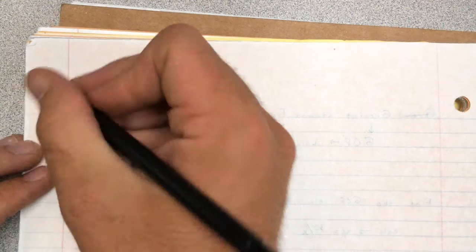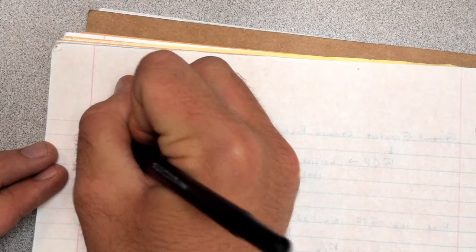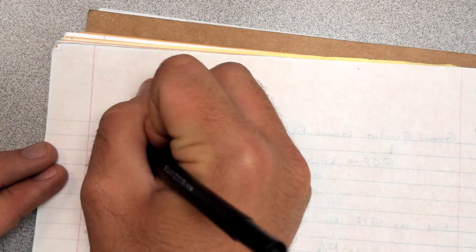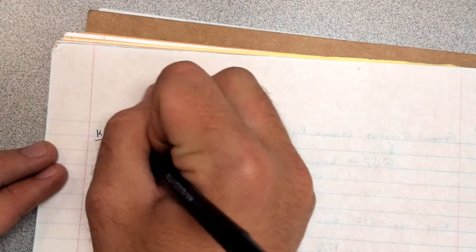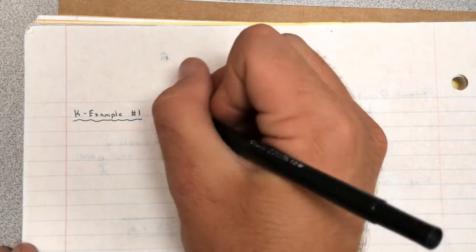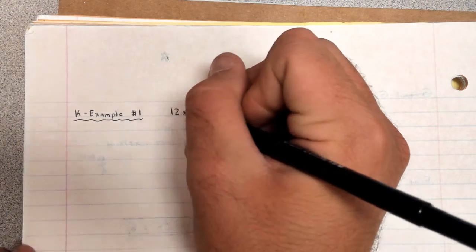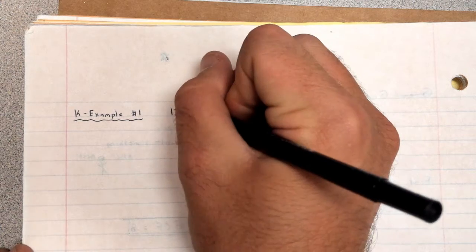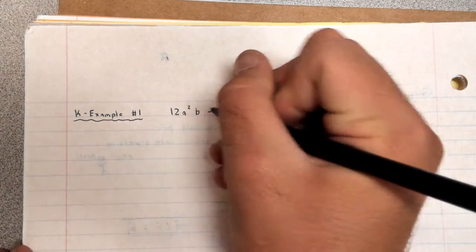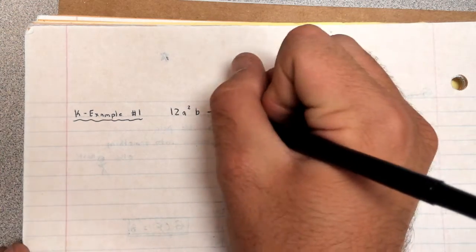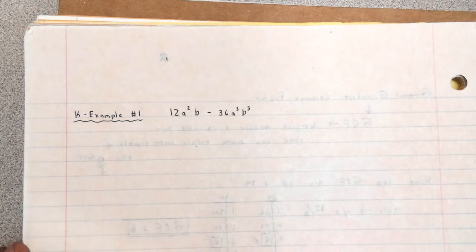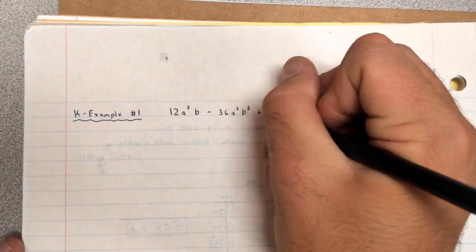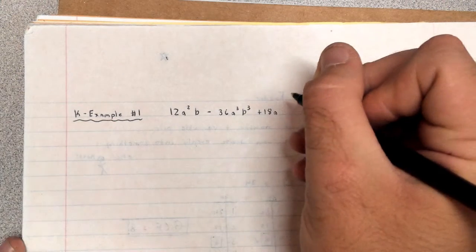What if I gave you something like this? Let's say I had 12a squared b minus 36a cubed b cubed plus 18a squared.